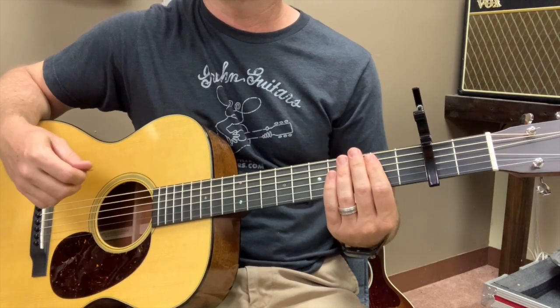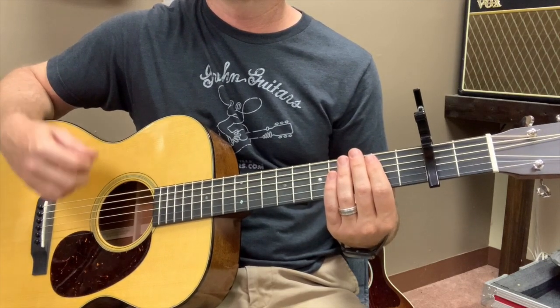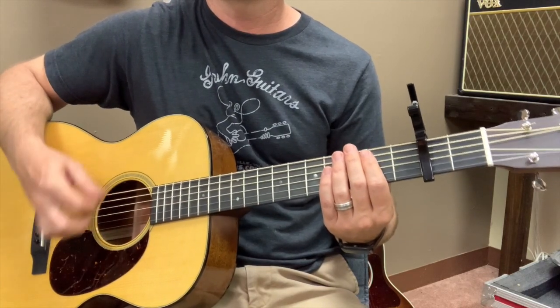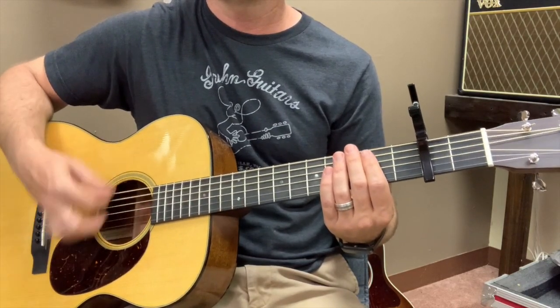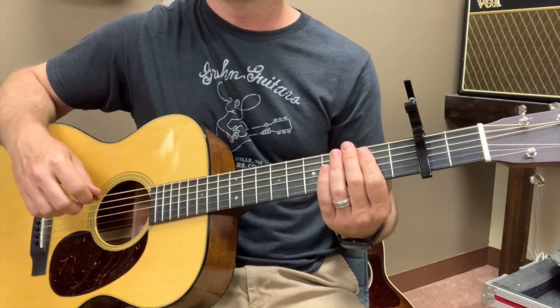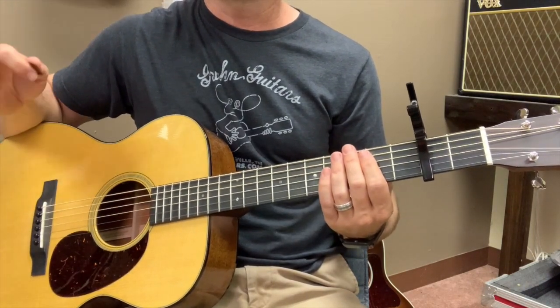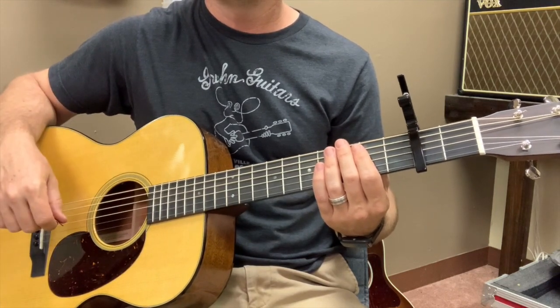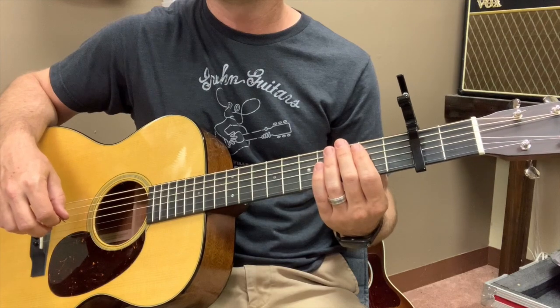If I'm counting it out, 1 and 2 and 3 and 4 and 1 and 2 and 3 and 4 and a, 1 and 2 and 3 and 4 and a. Okay, so all down strums except for the last and of beat 4, we're strumming down up. That's going to be the last 2 16th notes.